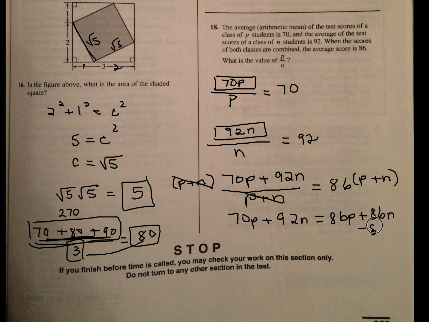All right, let's just subtract 86n from both sides. And let's subtract 70p from this side. Let's see if we can do this all in one sweeping motion here. So that's gone. So we're going to get 6n. This one takes a lot of space, doesn't it? Equals 16p.